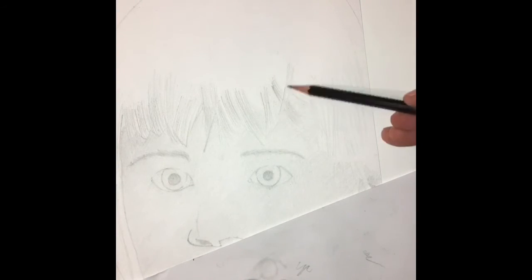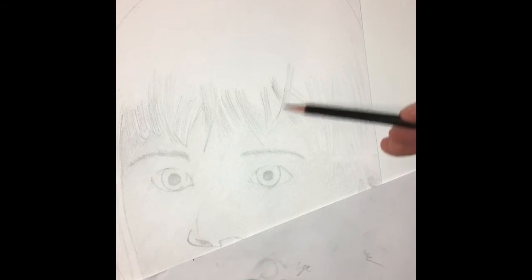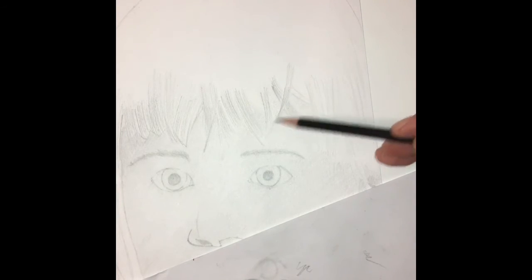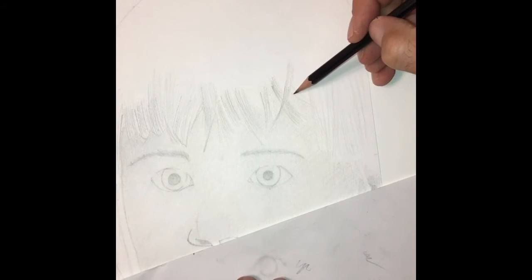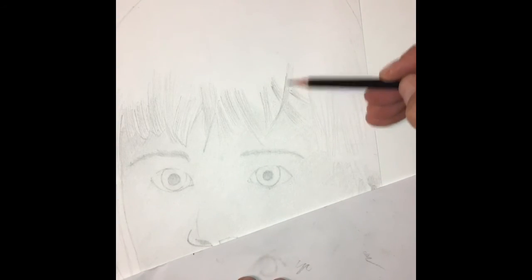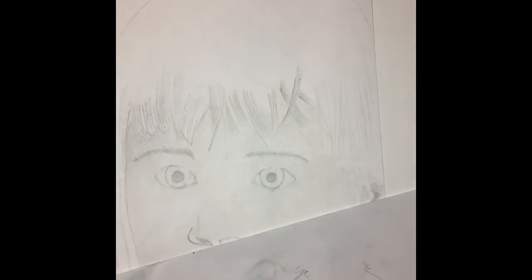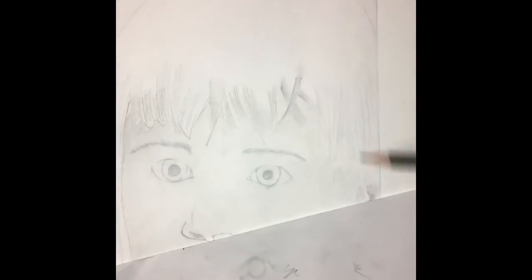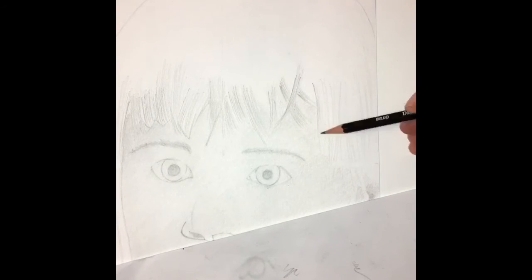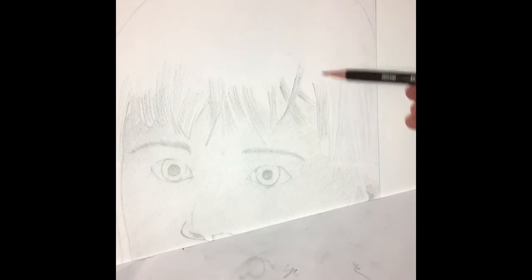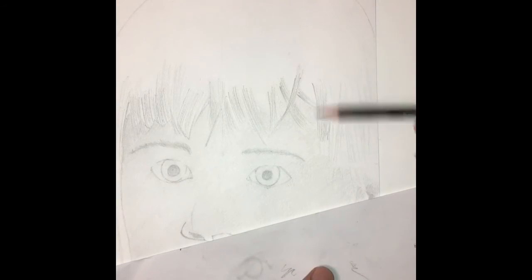And then that, to give the illusion that that strand of hair is underneath. The one over this one here is on top. But again, we don't need to worry too much about that. This is still in the absolute infancy of the drawing. And what have we done so far? Probably about an hour maybe.